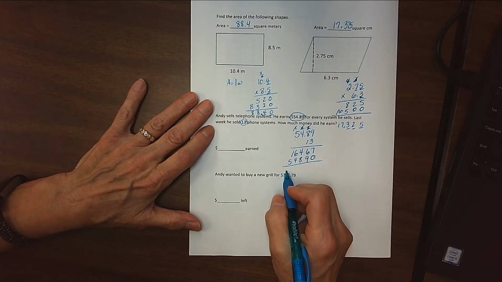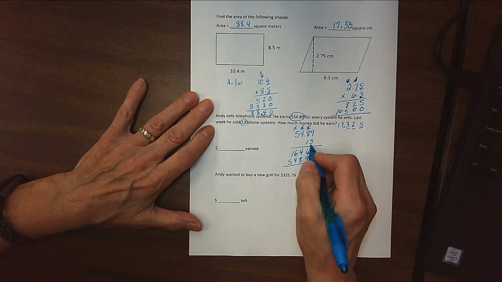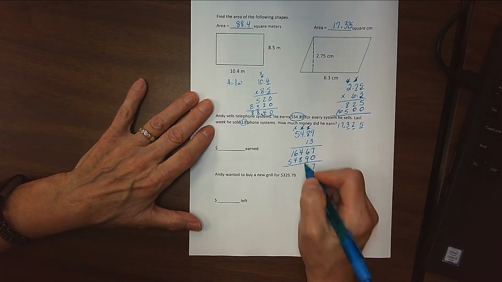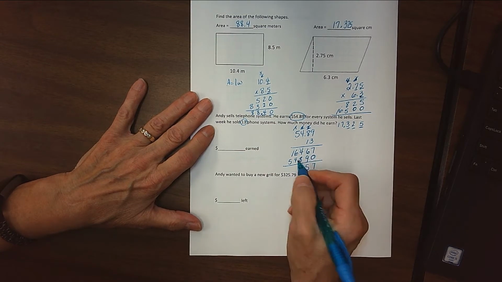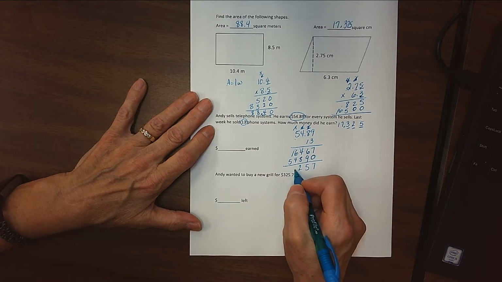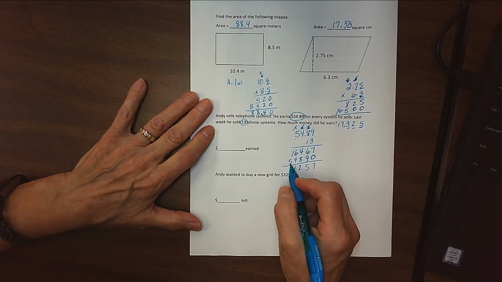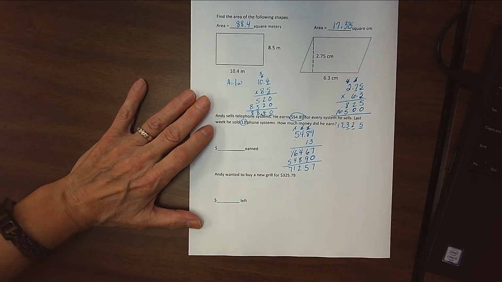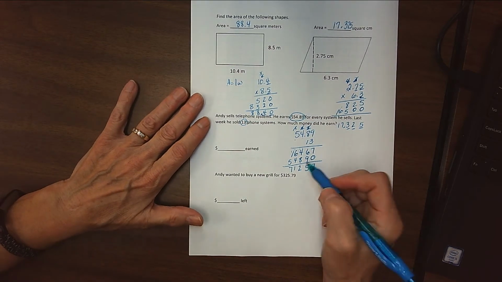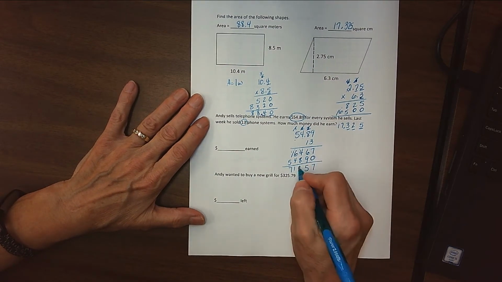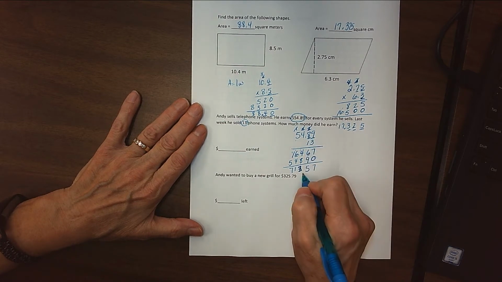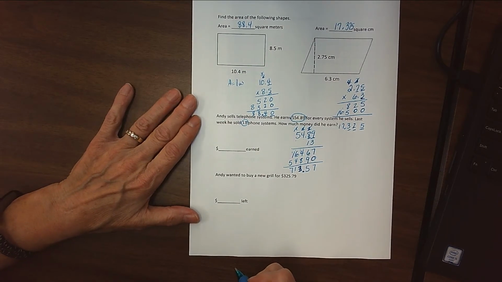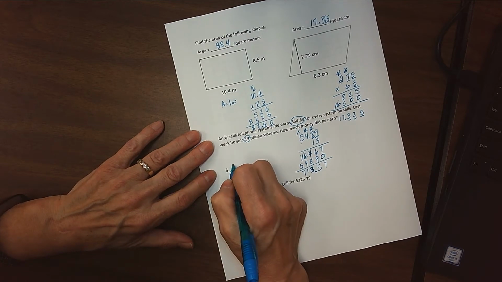Add up my 2 rows column by column. 7. 9 and 6 is 15. Carry my 1. 8 and 4 is 11. And 1 more is 12. Carry my 1. 6 and 4 is 10, plus 1 is 11, carry my 1, 5, 6, 7. Oh, I made a mistake there, didn't I? 8. Should have been 13 here. Evidently, I'm having trouble with my 8s today, guys. All right. So we're going to place our decimal point. 1, 2. $713.57 is what he earned last week.